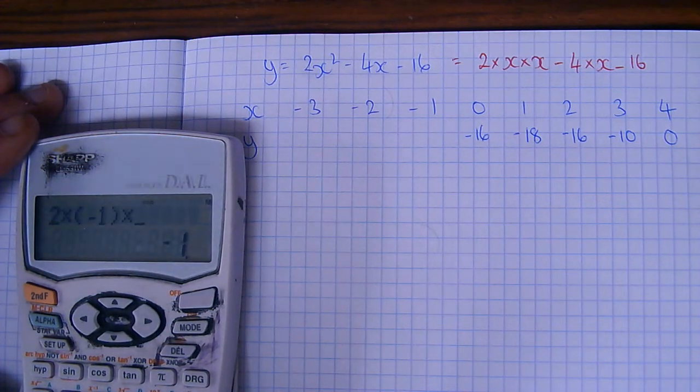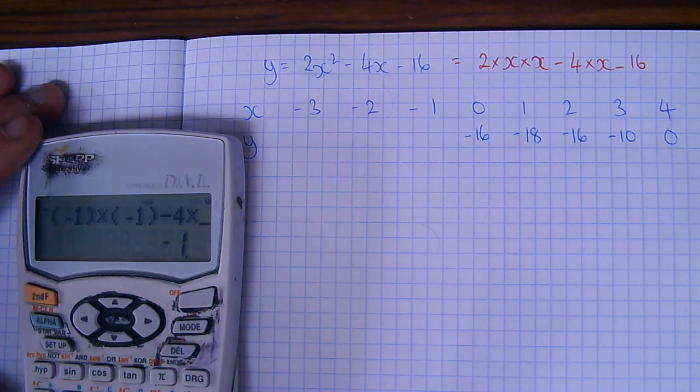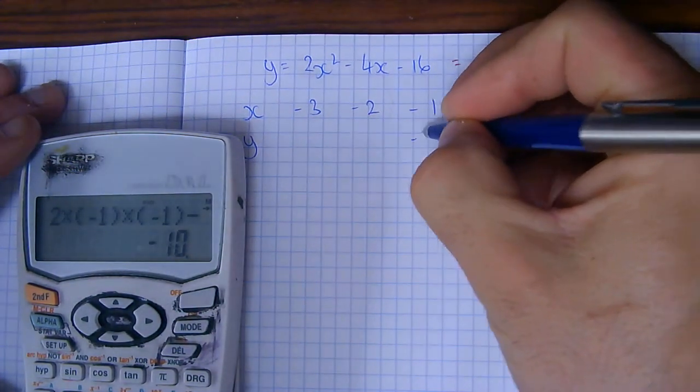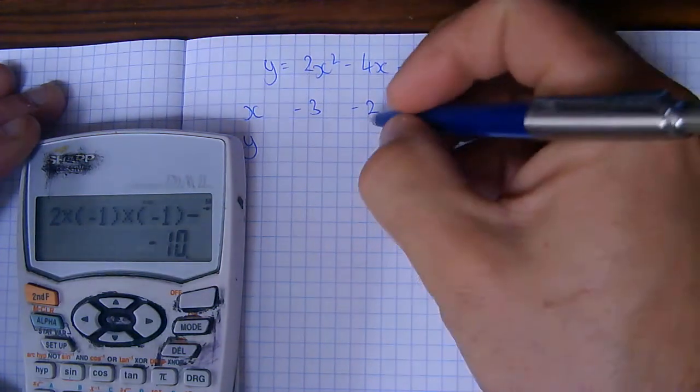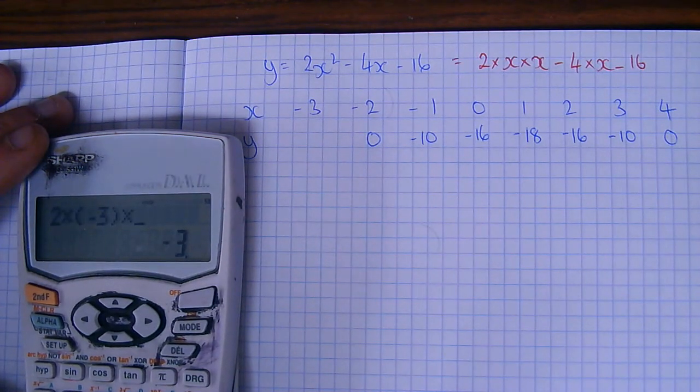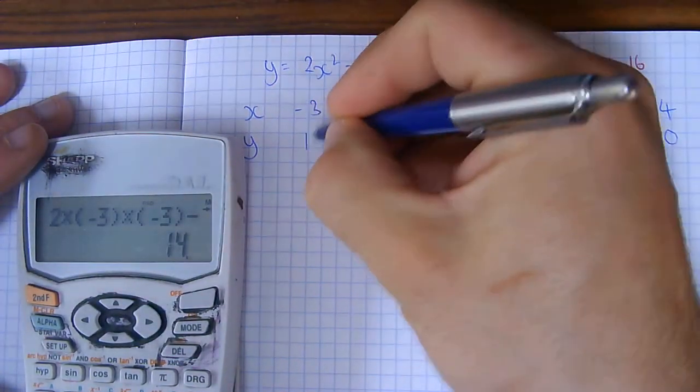If you use the takeaway it's not going to work at this point. Minus 4 times negative 1 minus 16. It gives me minus 10. Okay, so I can see that I've got my symmetry. This one's 0 because it's going to be symmetrical, just minus 3 to go. 2 times minus 3 times minus 3, minus 4 times minus 3, minus 16, and I get positive 14.